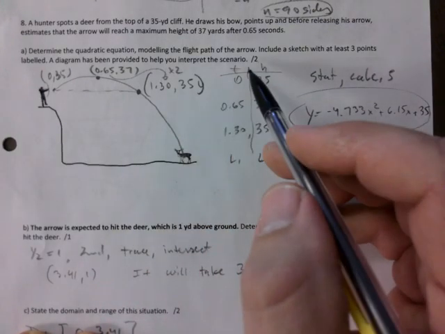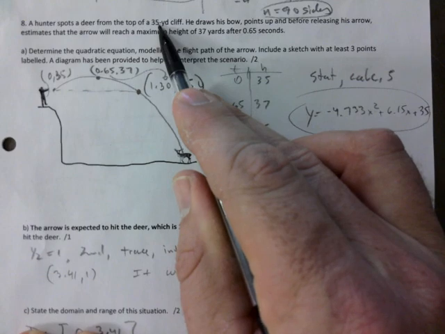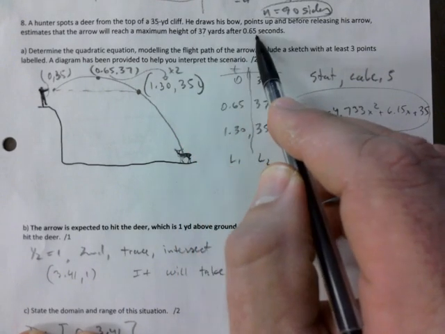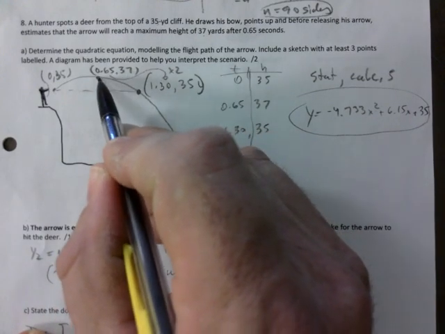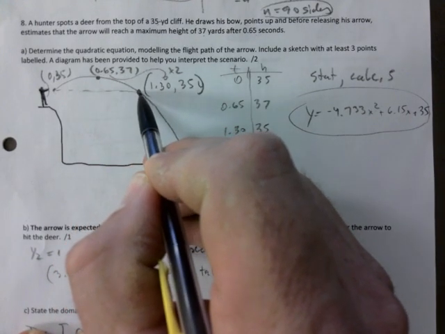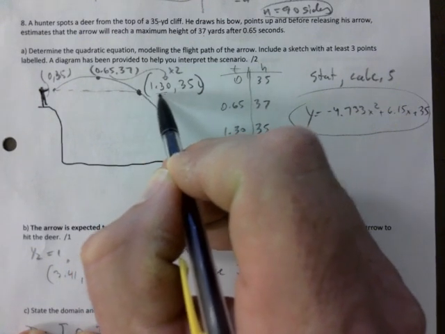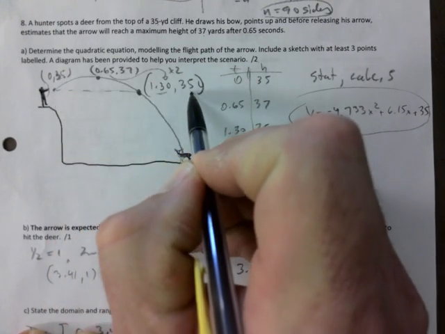Right? It kind of gives you that initial height is 35 yards, and then you reach a maximum height of 37 after 0.65. So make sure you don't mix these up. But the key here is that it's going to take another 0.65, which gets me to 1.30, to get back to the 35 yard starting height.